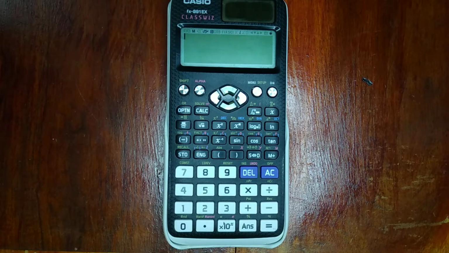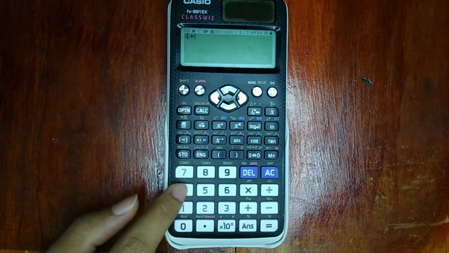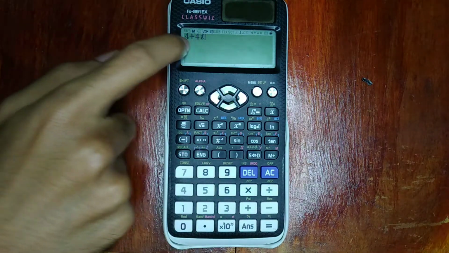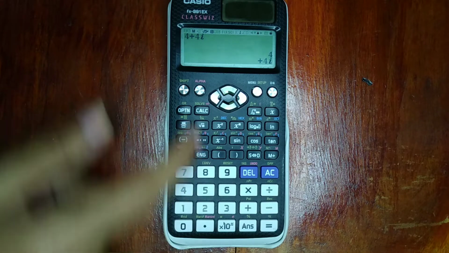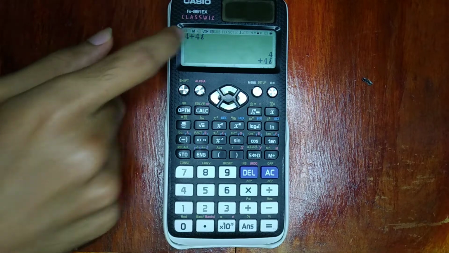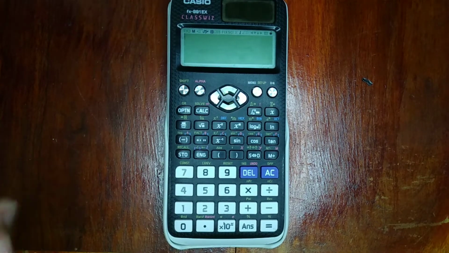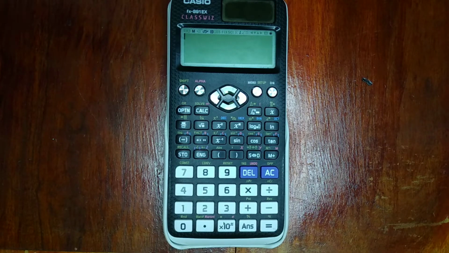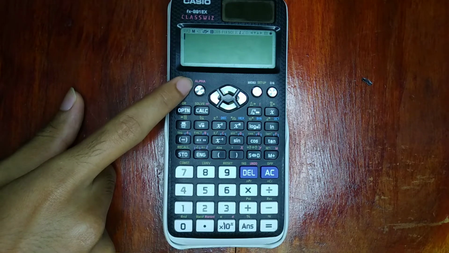Let's check the same question again. I'm going to type this 4 plus 4i. I'm going to press this equals button. So I'm getting the answer 4 plus 4i, as I have changed to Cartesian form again. Let's see how to change a polar form complex number to Cartesian form. Most electrical engineering students will need this. I hope you might need this.